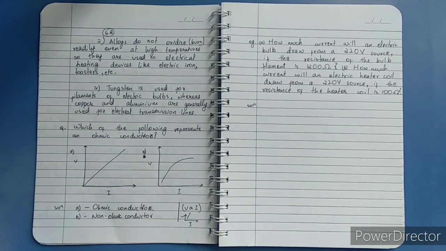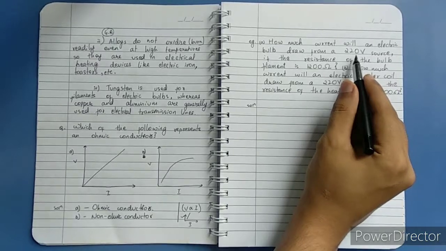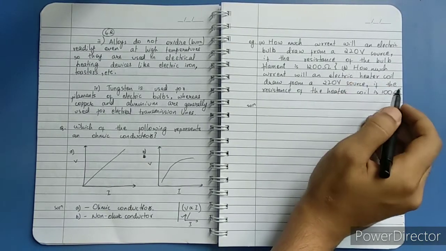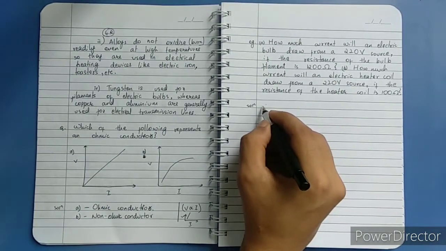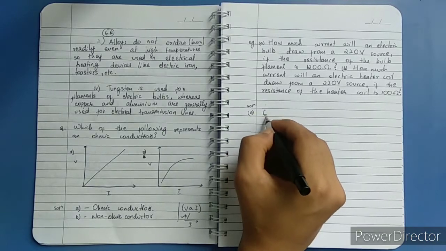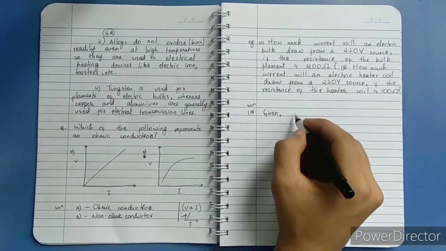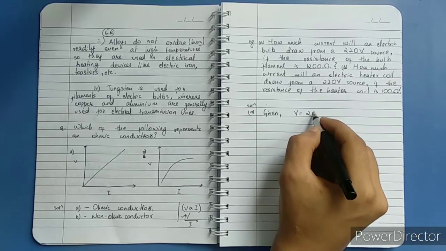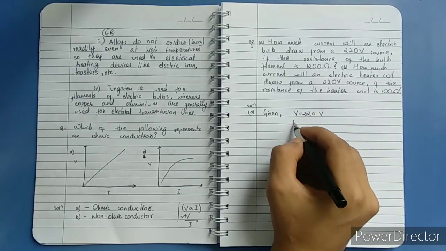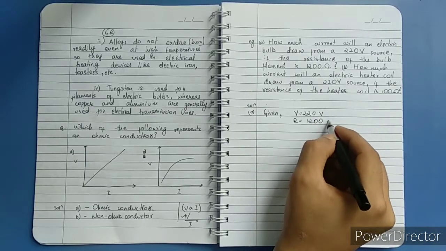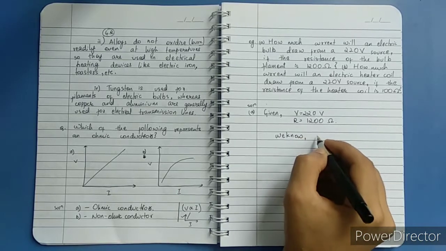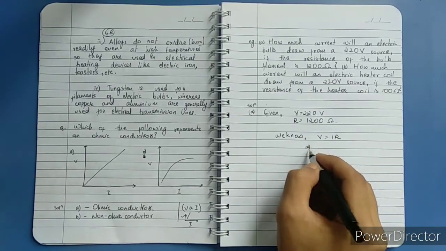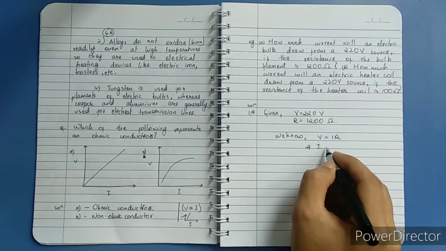Solution. Okay, so how much current will an electric bulb draw from a 220 volt source? So our voltage or the potential is 220 volt and the resistance offered is 1200 ohm. So for part A, given we have potential difference V equals to 220 volt, resistance equals to 1200 ohm. So we know V is equals to IR. From here we get I equals to V by R.